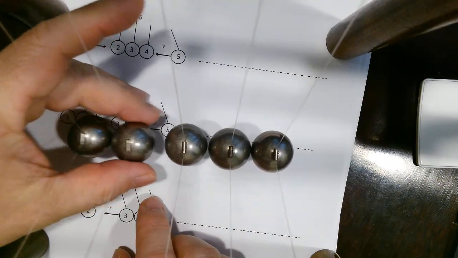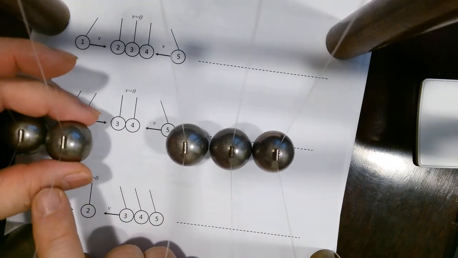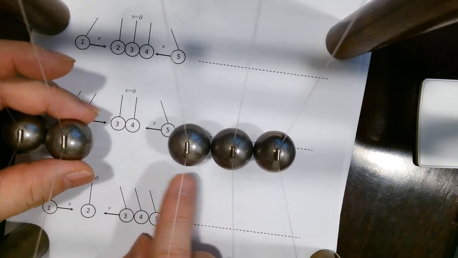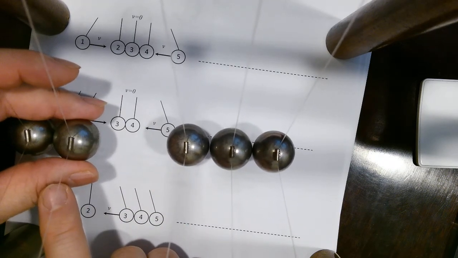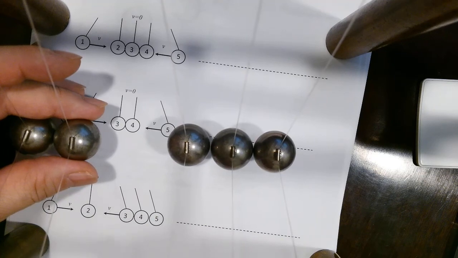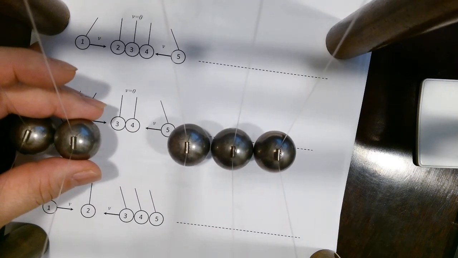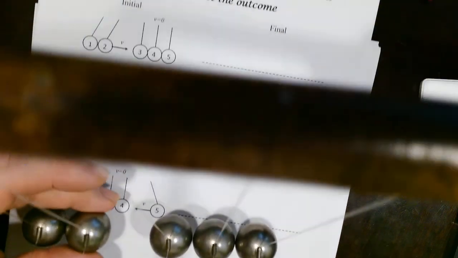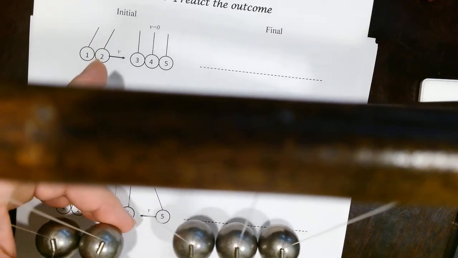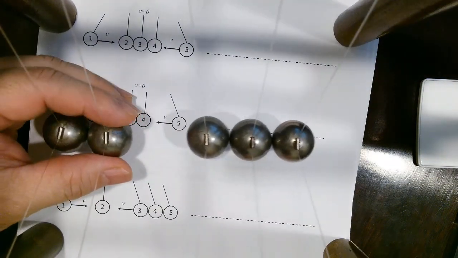Well, if we have two coming in, then it's going to be like acting like 2m coming in rather than just one. You could think of it as one big giant 2m actually. So how's this going to behave if two are coming in for the first one right there? What would the outcome be?